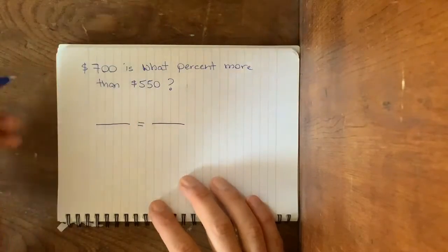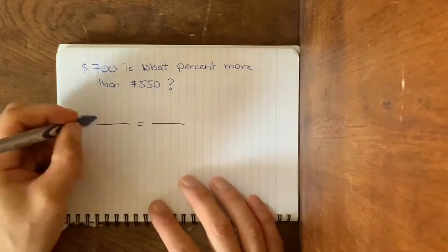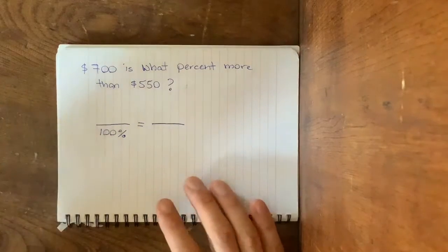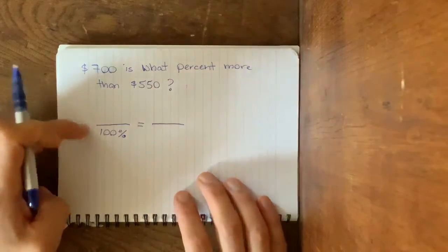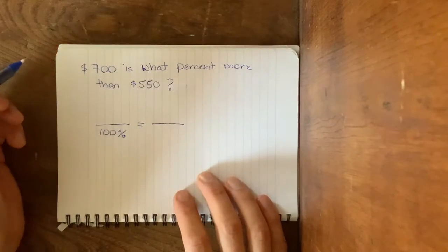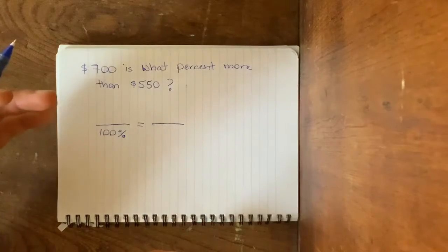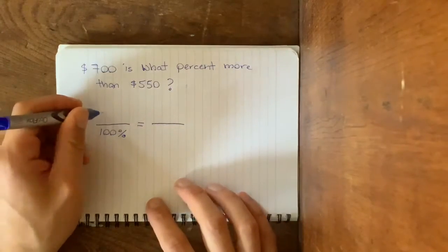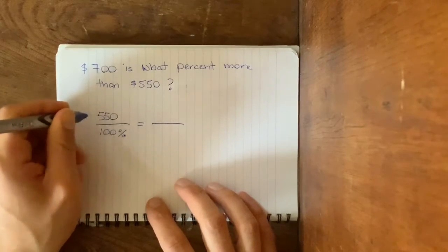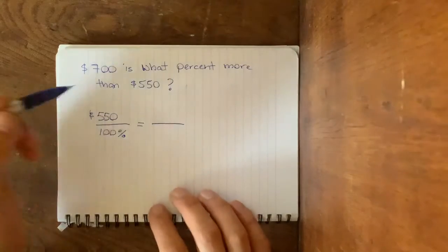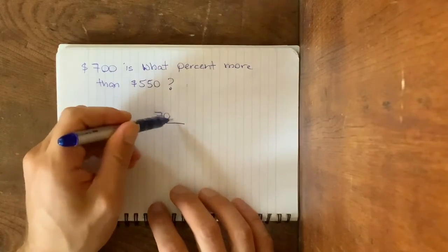And since we're talking about percents, we know that something will always be 100%. Your starting point is attached to the 100%. So in this case, the 550 is our starting point, and the $700 is the result. So I'll put the 550 attached to the 100%, and then the $700 is going to go over here.